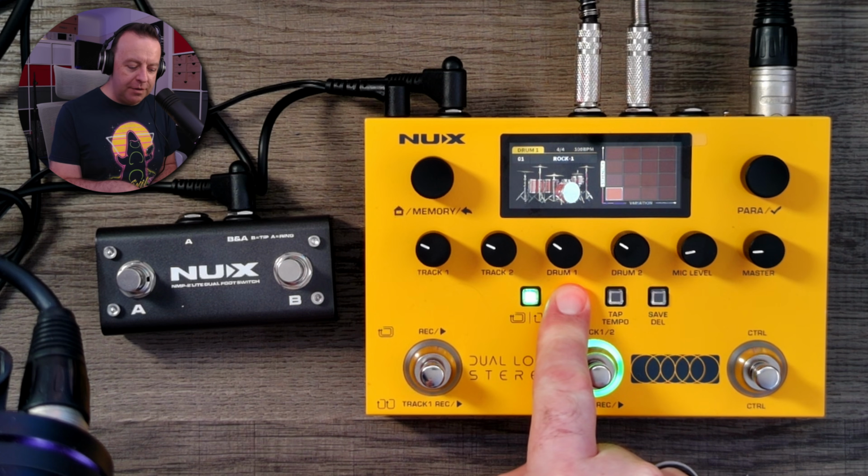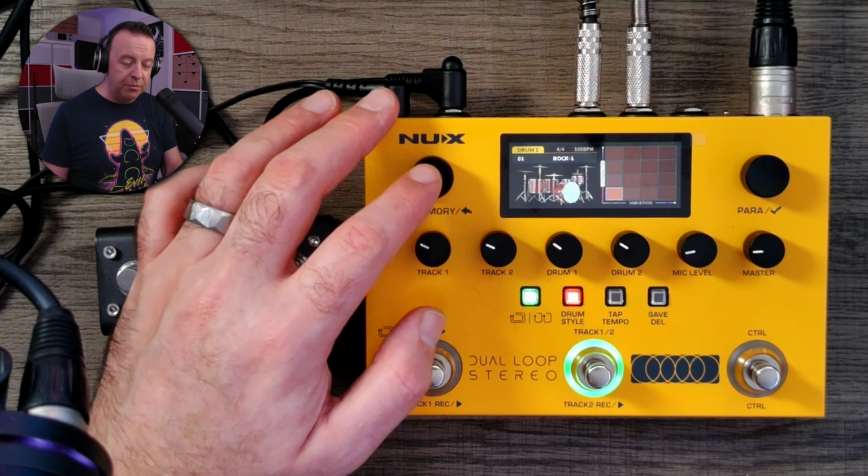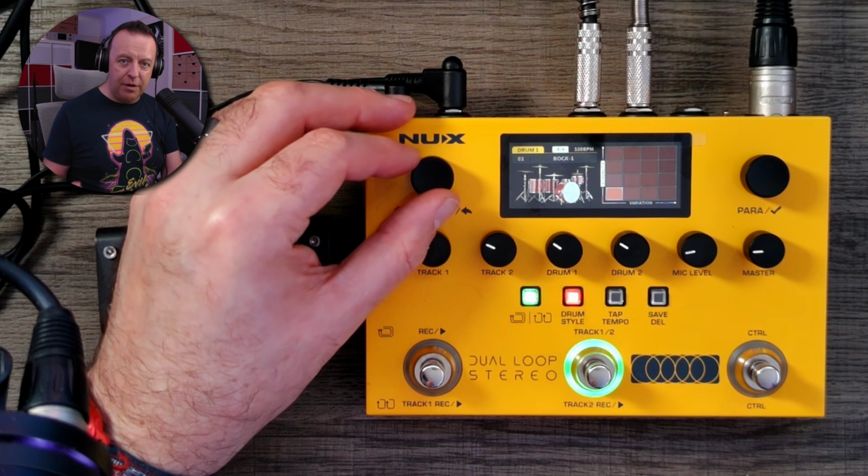The next question was about time signatures. And at the moment, at the time of recording this, if we go into the drums, you'll notice we've got the drum kit here and we go into different drum styles. So if we give this a click, it actually goes over to 4/4.